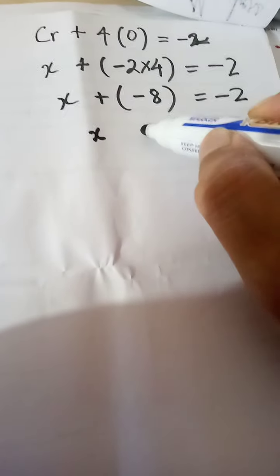So it'll be X minus 2 times 4 equals minus 2, and then X minus 8 equals minus 2, and then X equals 6. So the oxidation number of chromium would be plus 6 in this case. You subtract it algebraically to get the oxidation number for chromium, which would be plus 6.